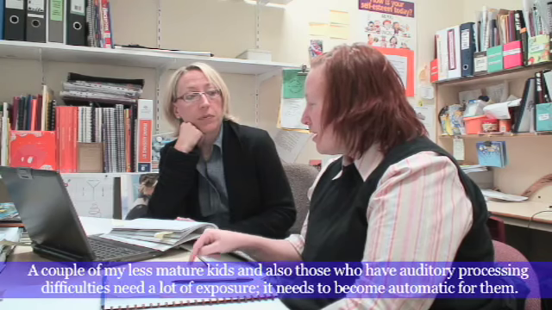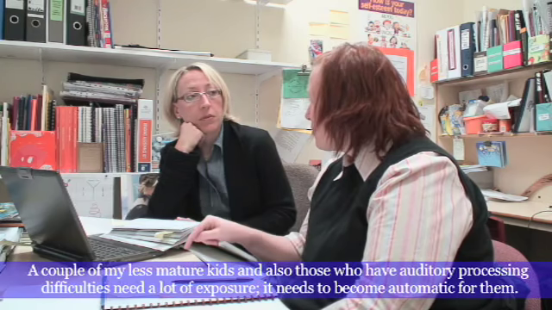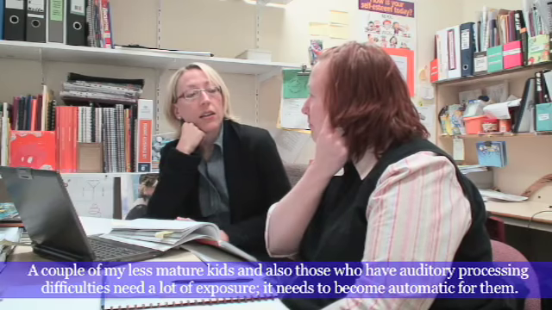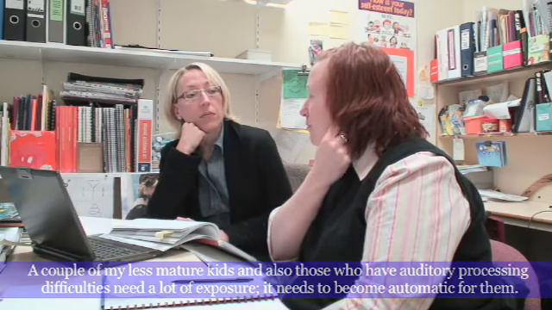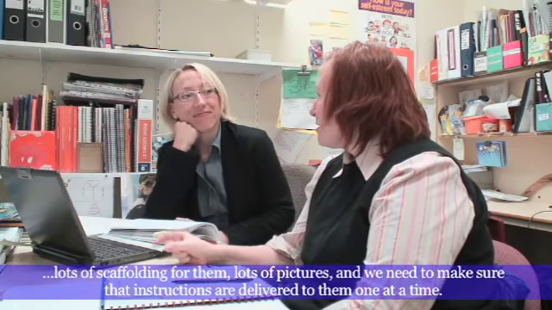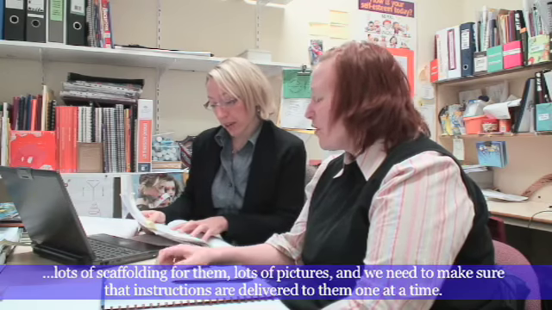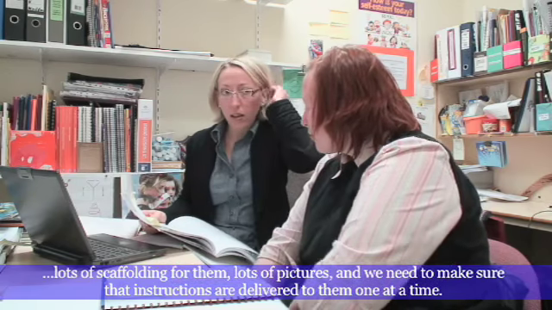There's a couple of the immature kids, but also the kids who have difficulty with auditory processing. Yeah. I think it needs to become automatic for them. And lots of scaffolding and lots of stimuli. And we'll need to make sure that all of our instructions are one instruction at a time, because otherwise we'll miss them. That's right. And it's really difficult. But if we think about difficulty with auditory processing.